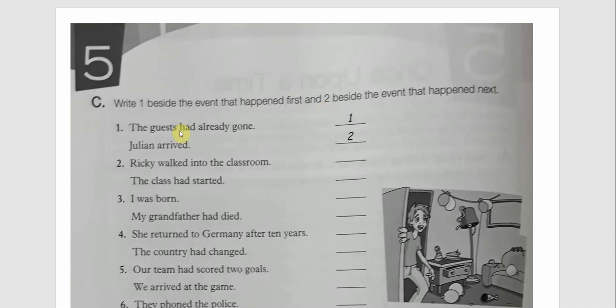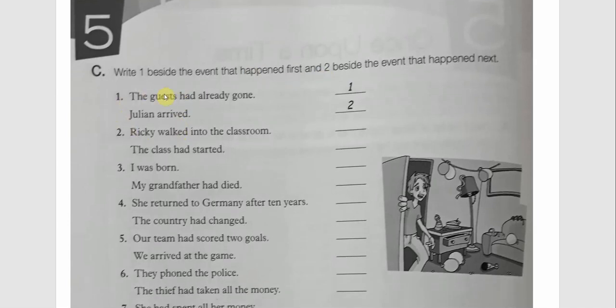So the following event, number 1, the guest had already gone home. Number 1, Julian arrived. Number 2. All right, so in number 2, we have Ricky walked into the classroom. The class had started. So the class started first, and then Ricky walked into the classroom.